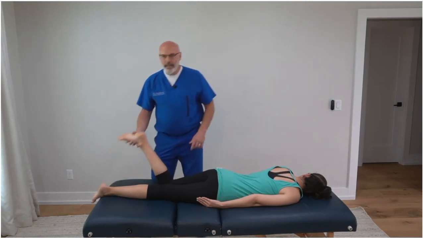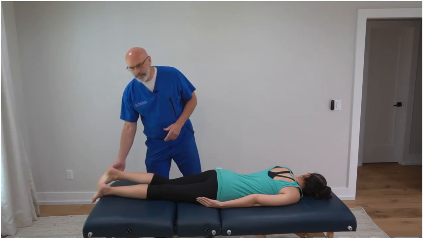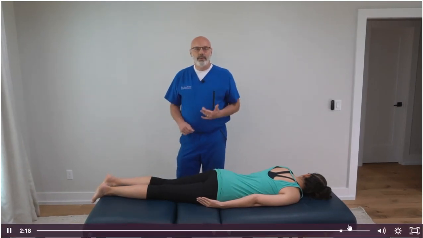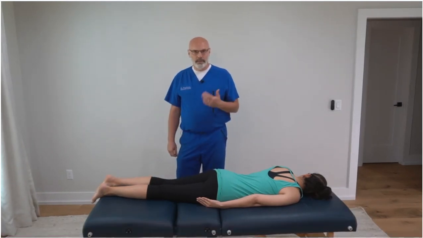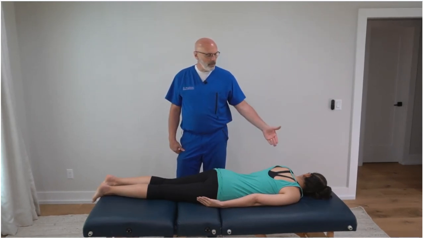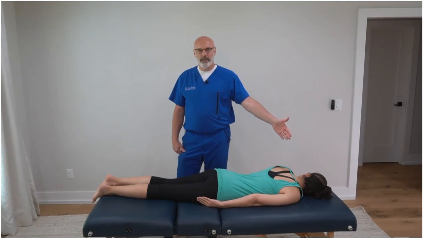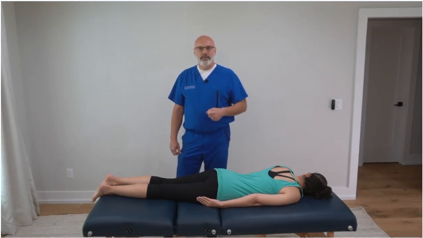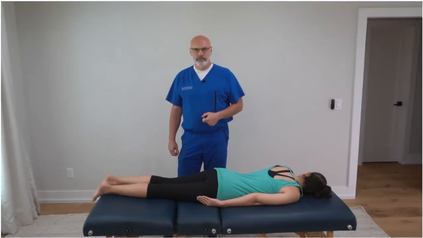All right, so that's going to be our hamstring muscles. That's how we test for the strength, and now we actually treat the muscle spindles to send a neurological reflex into the spinal cord, ipsilateral cerebellum, and contralateral brain to neurologically strengthen this muscle group.